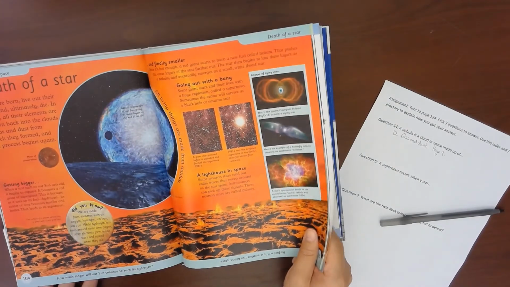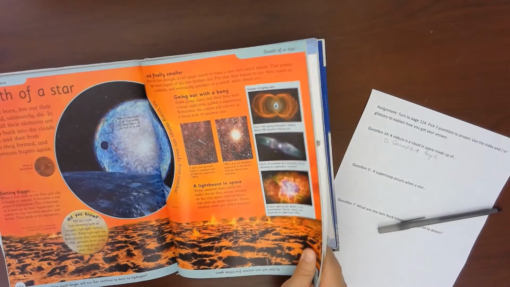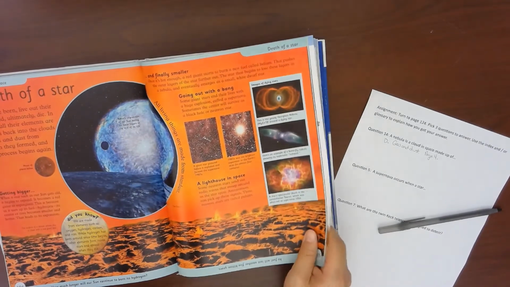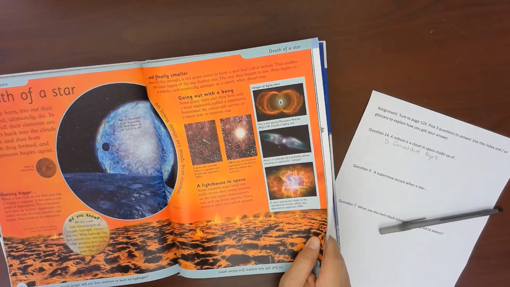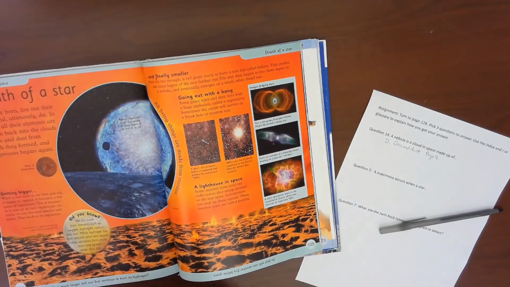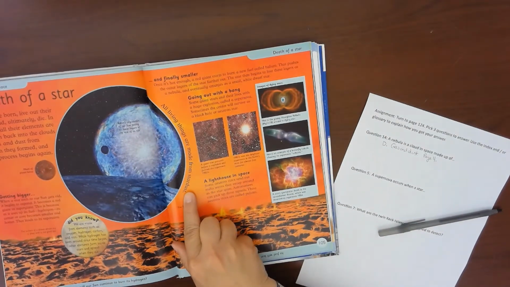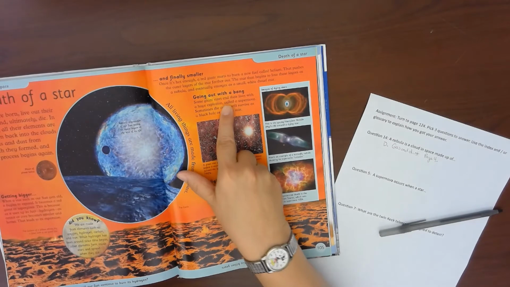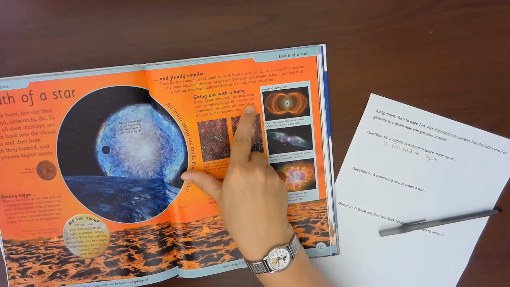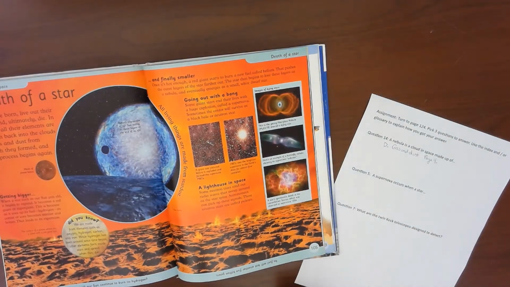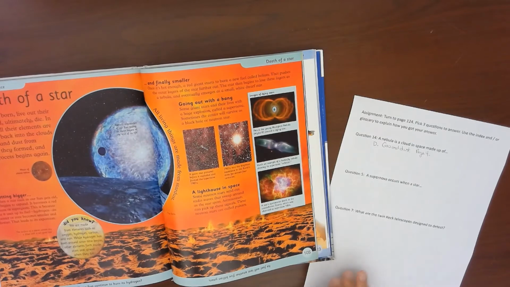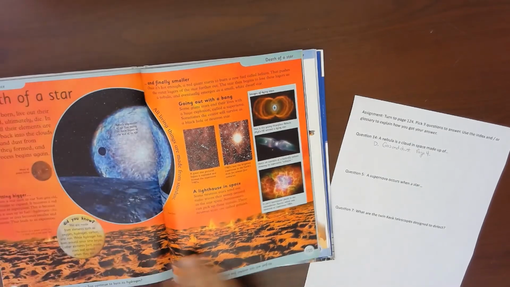Let's see here. The death of a star. Here we go. I'm looking. Stars are born, live out their lives, and ultimately die. In dying, all their elements are thrown back into the clouds of gas which they are formed, and the process begins again. Let's see, I'm going to read along here and see what it's telling me about the supernova. Here we go. Going out with a bang. Some giant stars end their lives with a huge explosion called a supernova. There we go. There is the answer to our question. And it was on page 88 and 105.